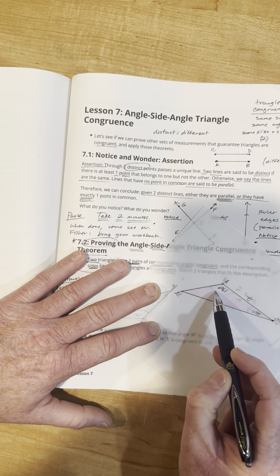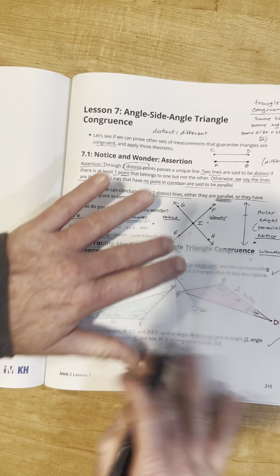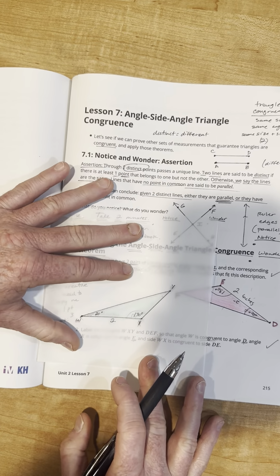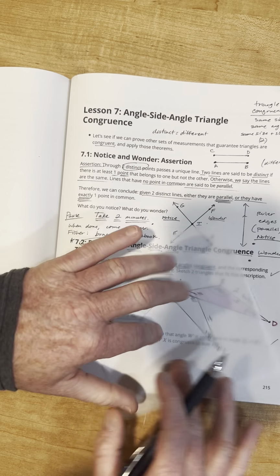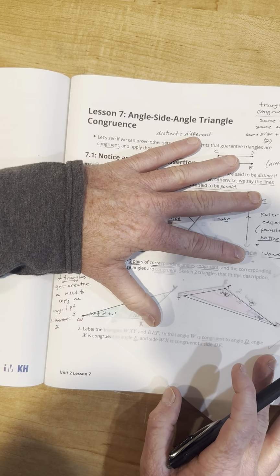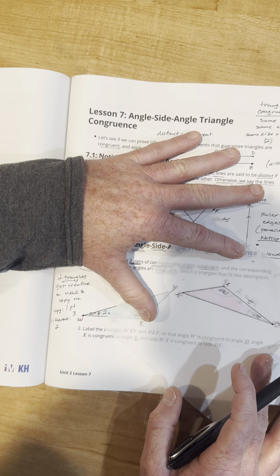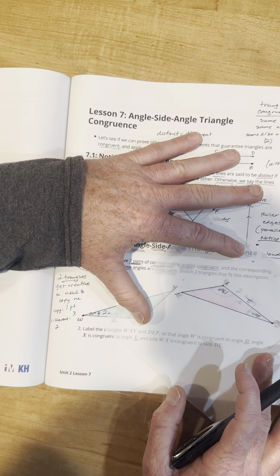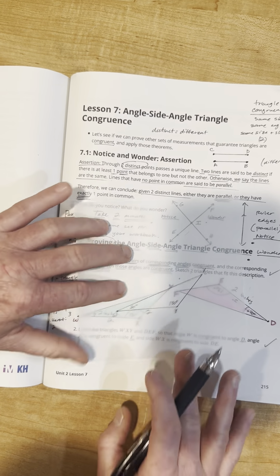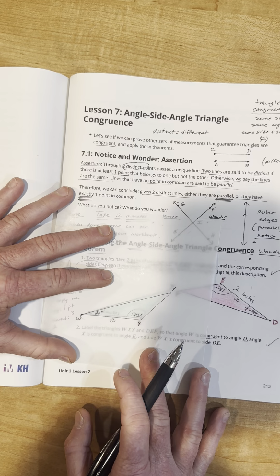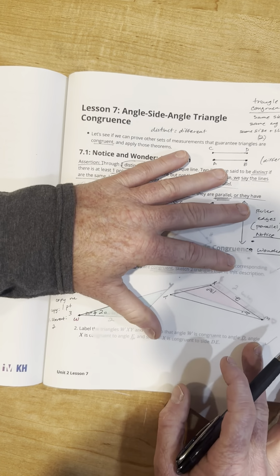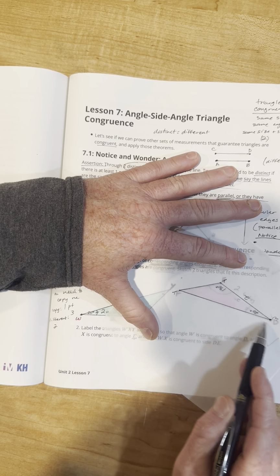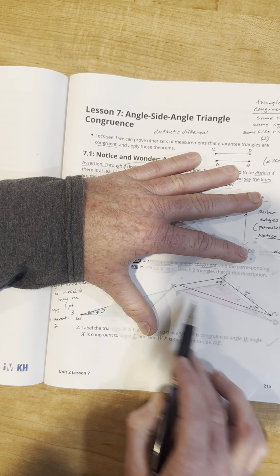Because this is a 130-degree angle, you know that XY is going to align with EF. And because this is a 20-degree angle right here, you know that WY is going to line up with DF.